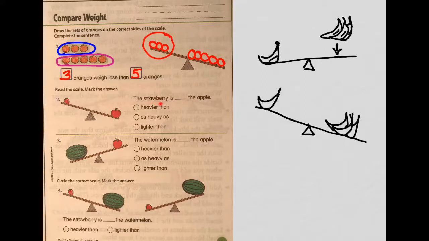The strawberry is blank the apple. The strawberry is heavier than, as heavy as, or lighter than the apple. Make your choice. If you said lighter than, you are correct.